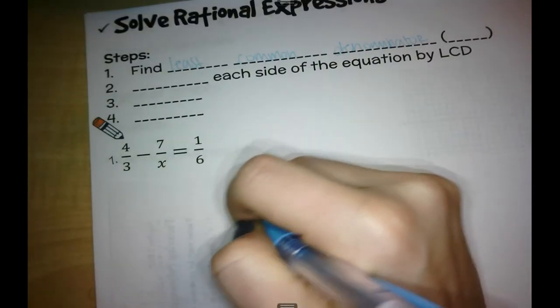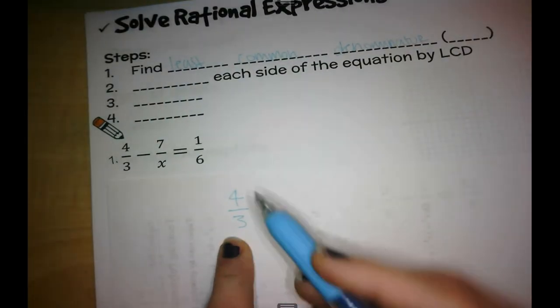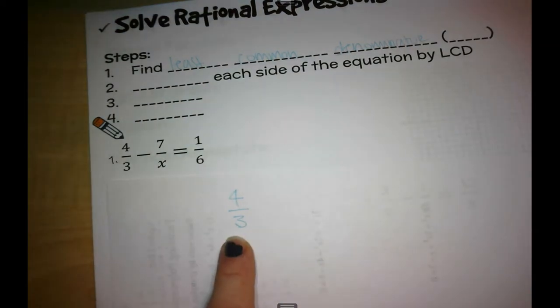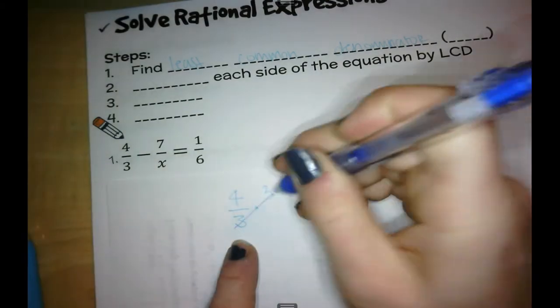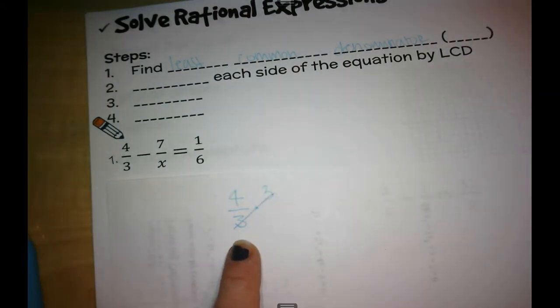Let's see, 4/3. Then I would need to multiply the top by 3 because that will eliminate it. I can't just do that to a number though.